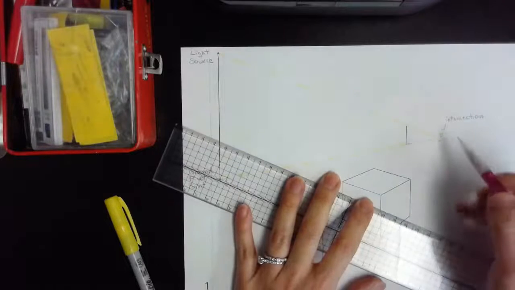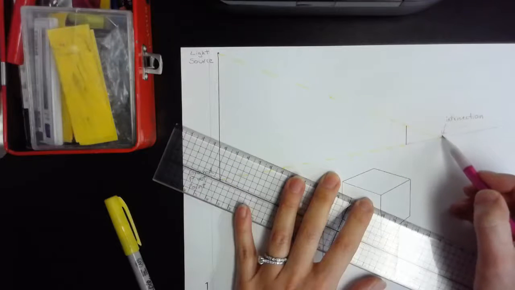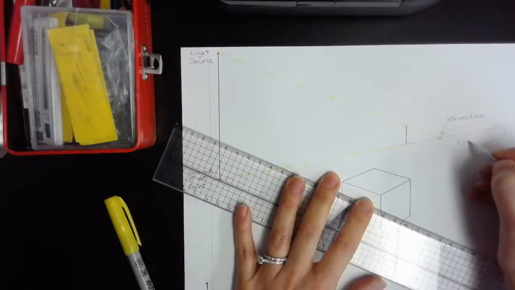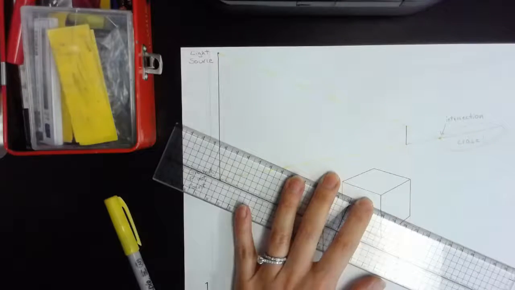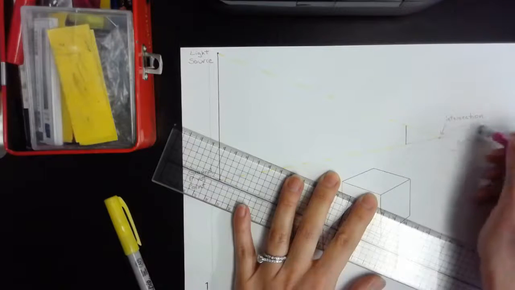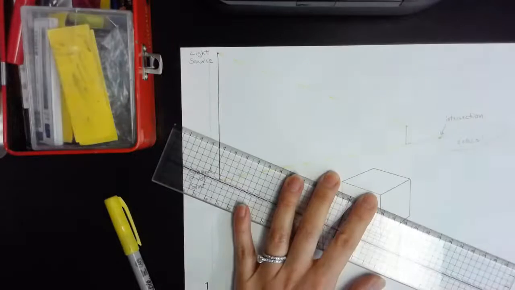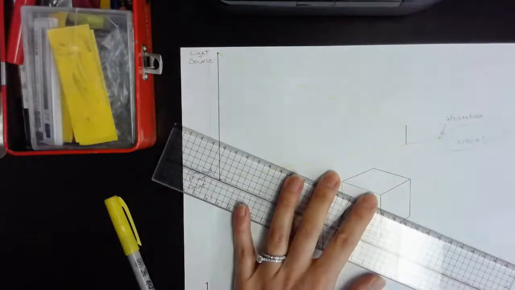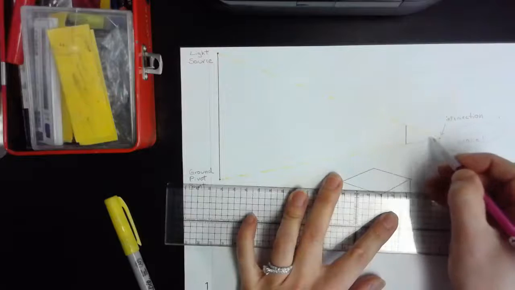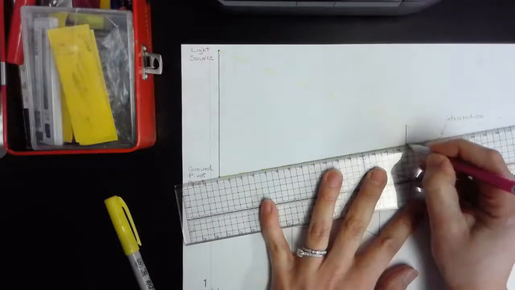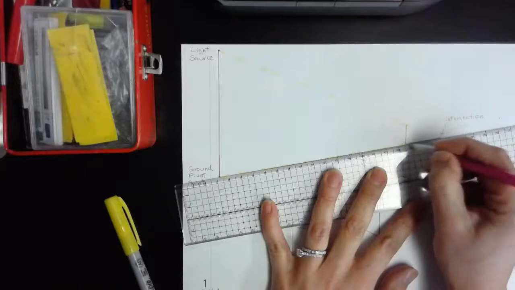Okay? And then any remaining line after the intersection you erase. So from here to here, that's the actual cast shadow of the pole.